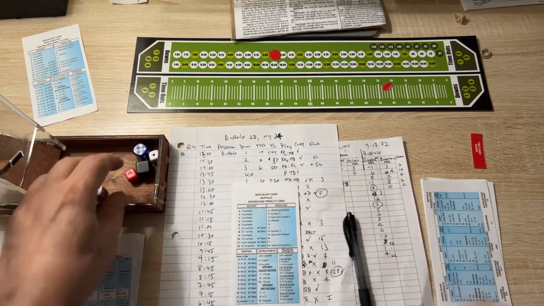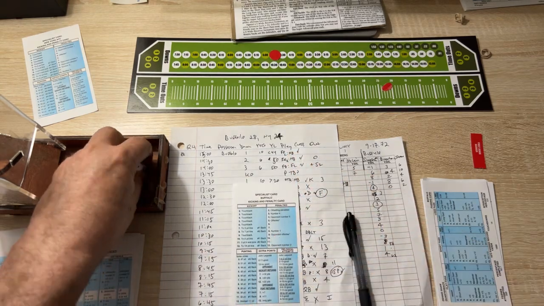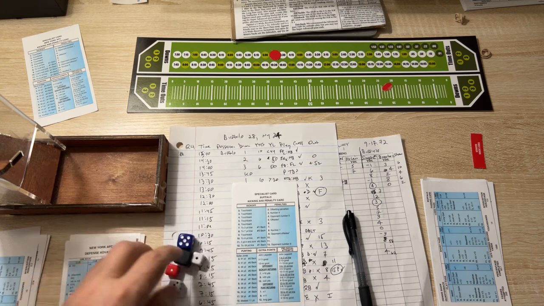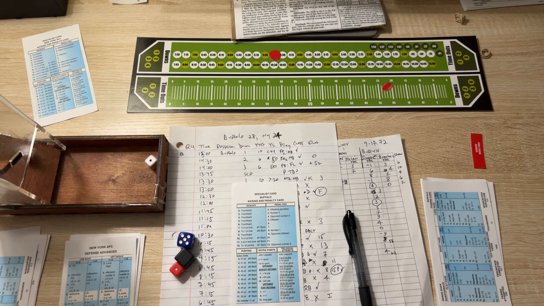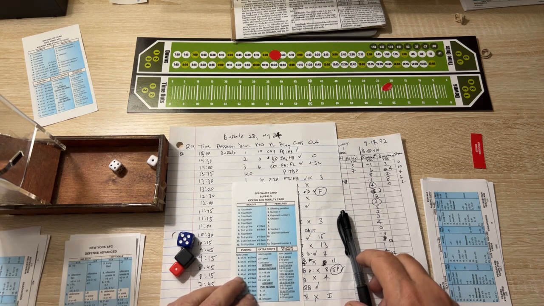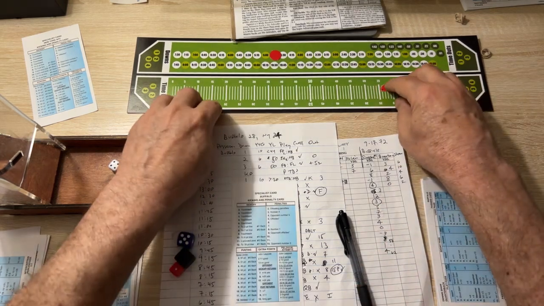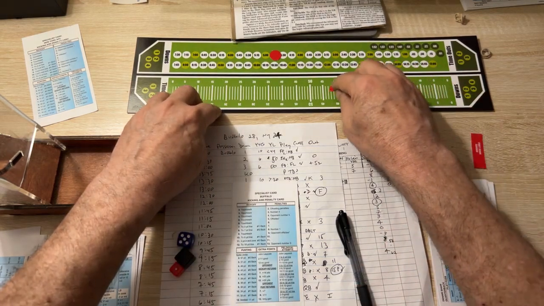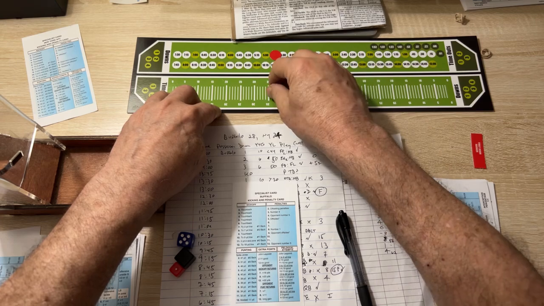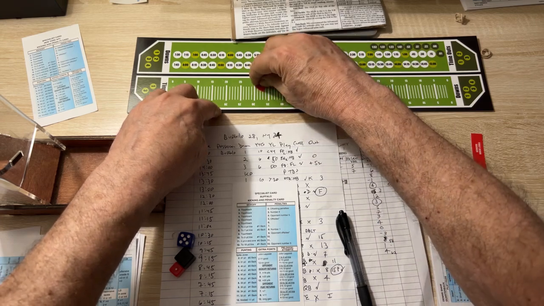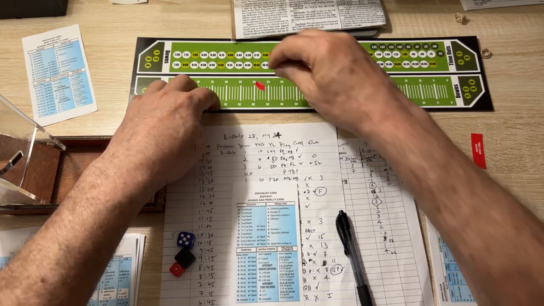Good defense by the Jets. Spike Jones. 42-yard punt. To the 34. Jets 34.